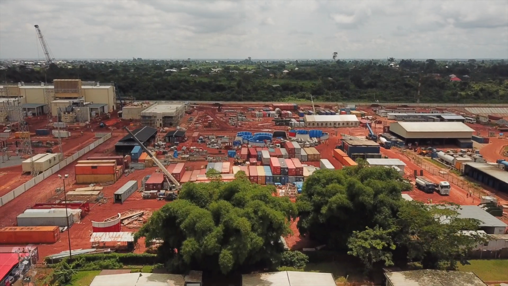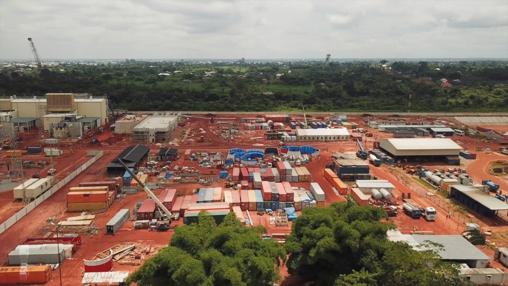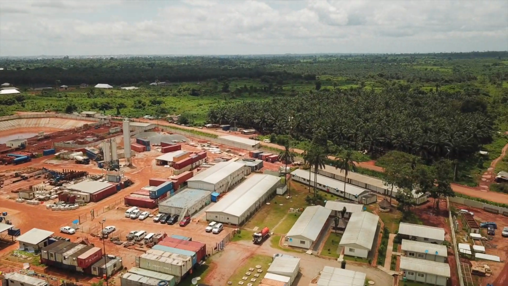And here is the flight with the Mavic Pro, October 2017. It's a little bit color graded.